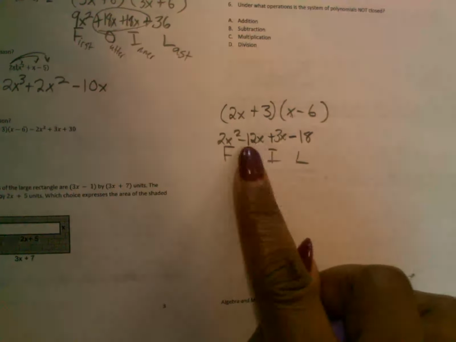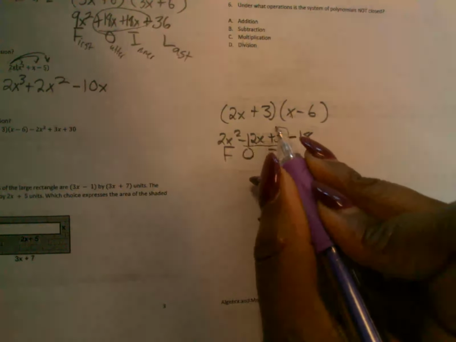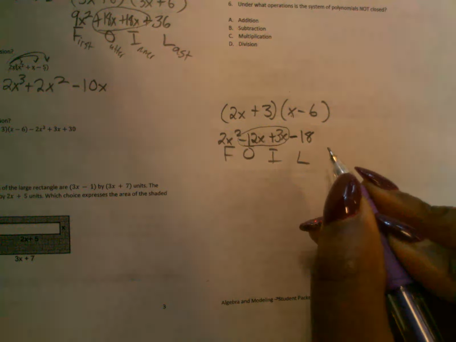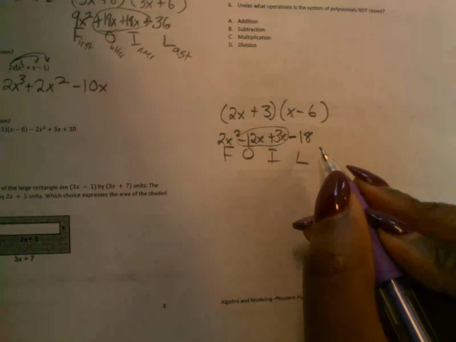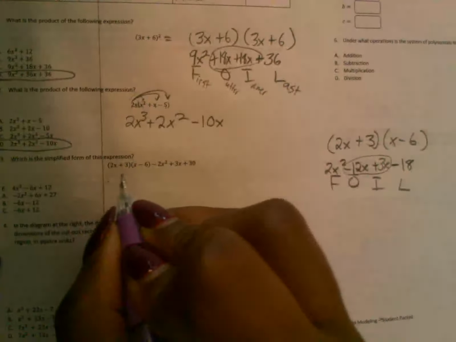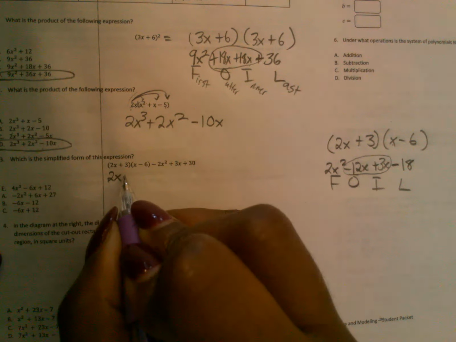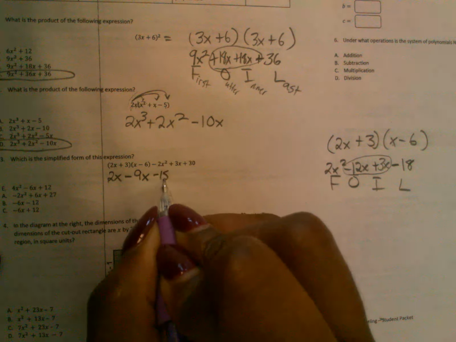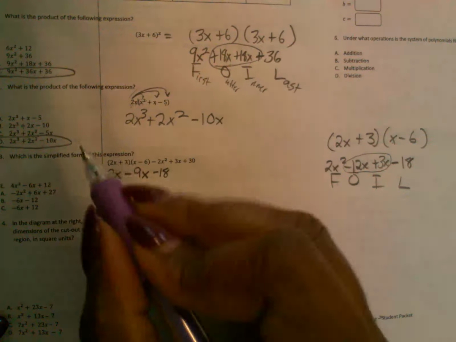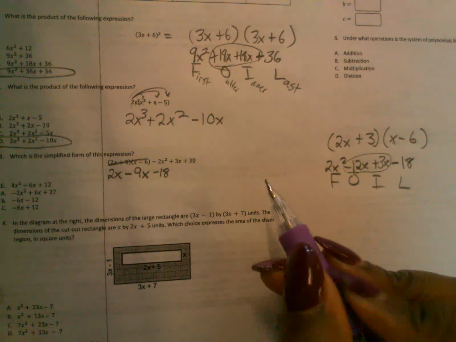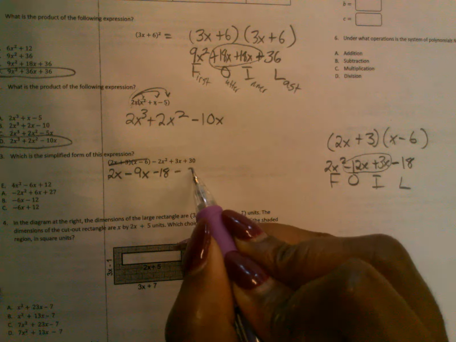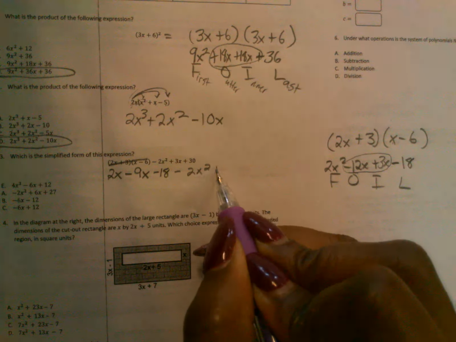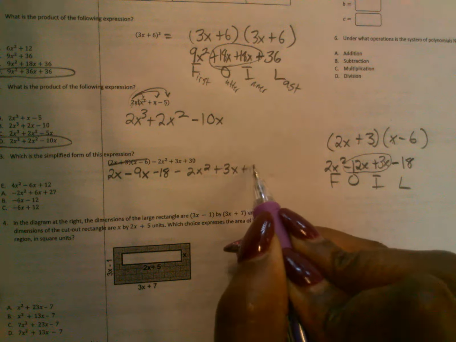So combine the two in the middle, these two terms right here. That's going to be, that's 9, 10, 11, 12. So that's negative 9. So this is going to be 2x squared minus the 9x minus 18. That's this. We did this. Now we're going to bring this down. Minus 2x squared plus 3x plus 30.